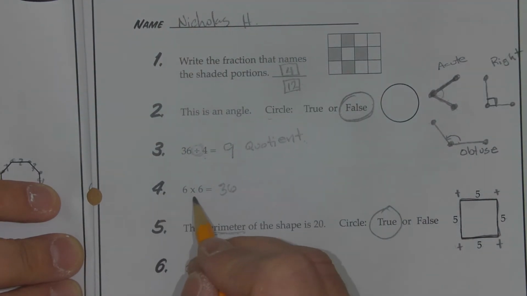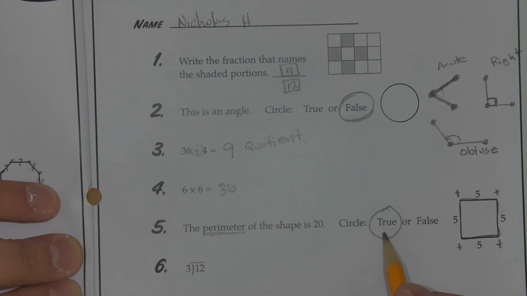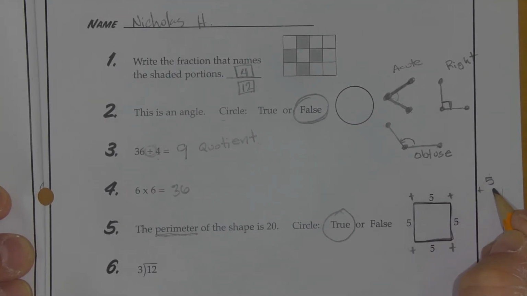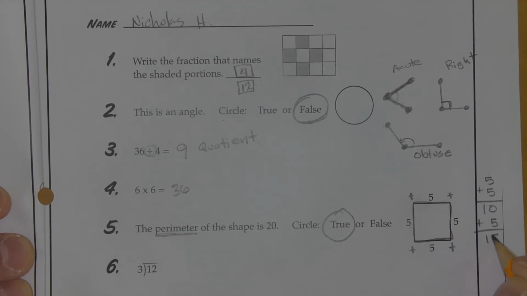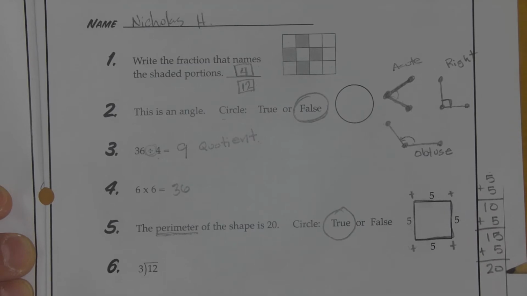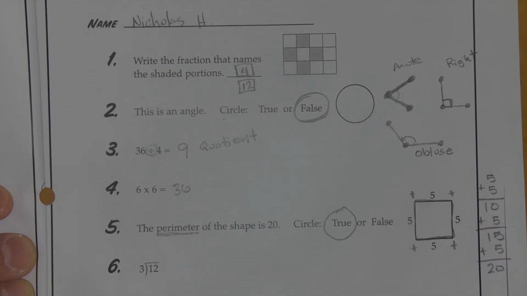Number 4, 6 times 6 is 36. And number 5, the perimeter of the shape is 20. That's true. If I add up 5 plus 5 plus 5 plus 5 more, I come up with 20. Or if you didn't do all this, that's fine. You just say 5, 10, 15, 20, and you're good. But the perimeter of the shape is 20.